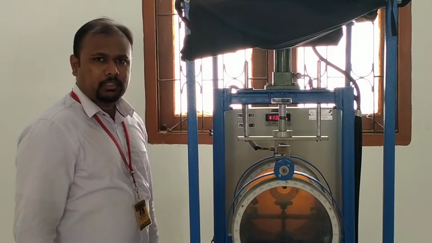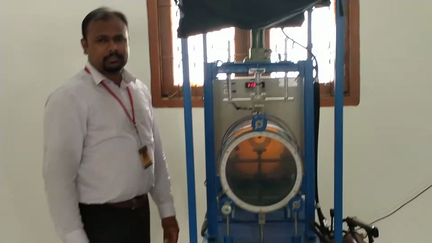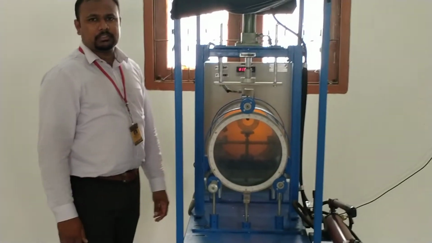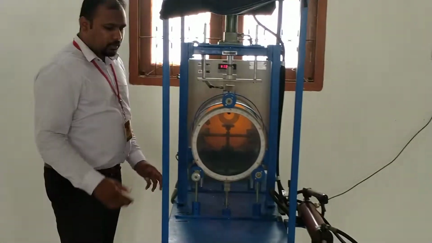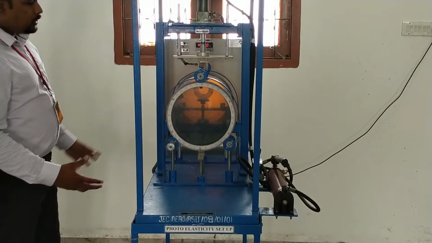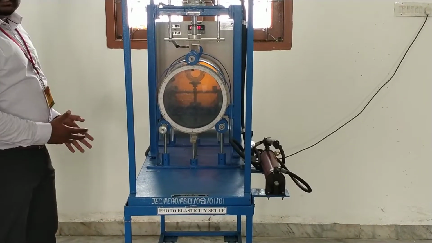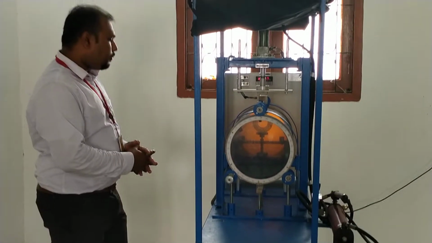In this session, we will determine how to find the fringe patterns, how to determine the material fringe constant for a circular disc. Here we have a polariscope. So this is a polariscope setup, otherwise we call this a photoelastic setup. The experiment which we perform on this is called polariscope.